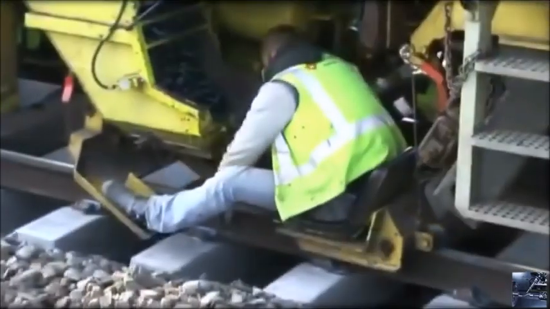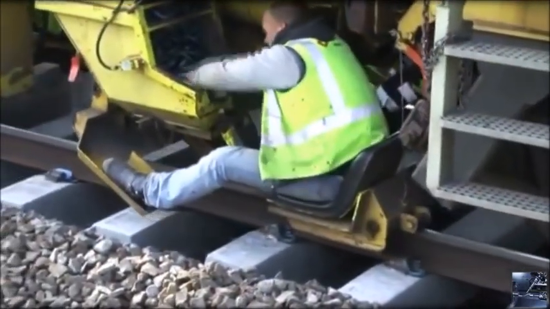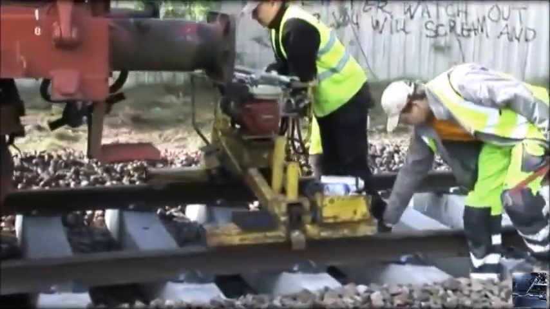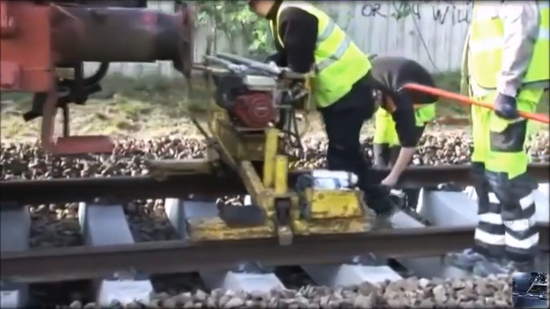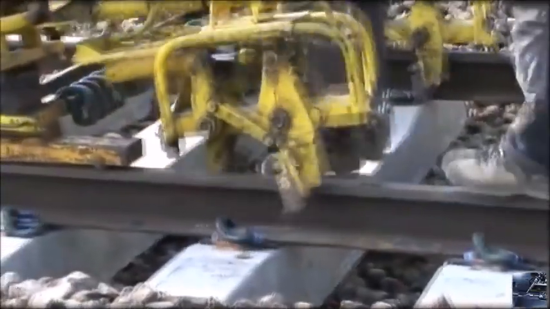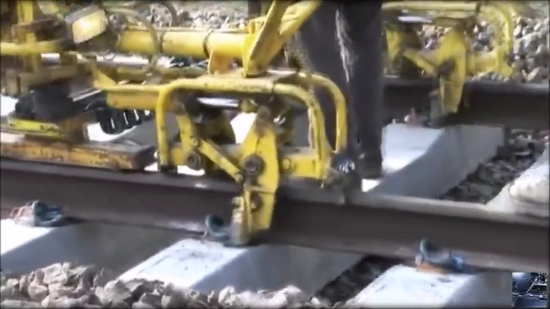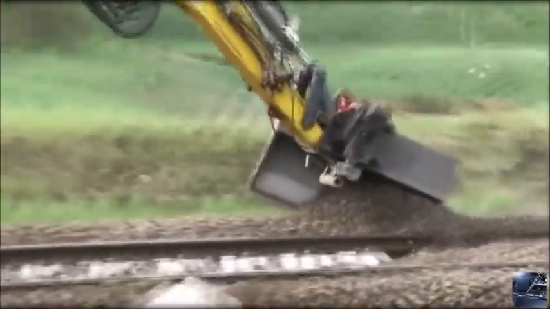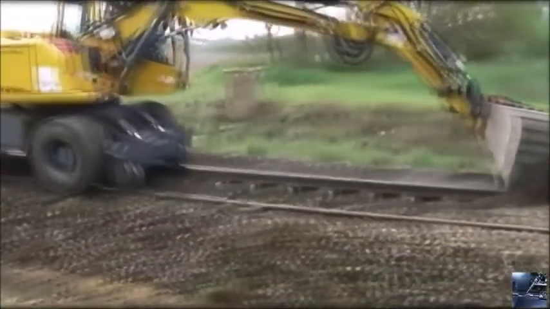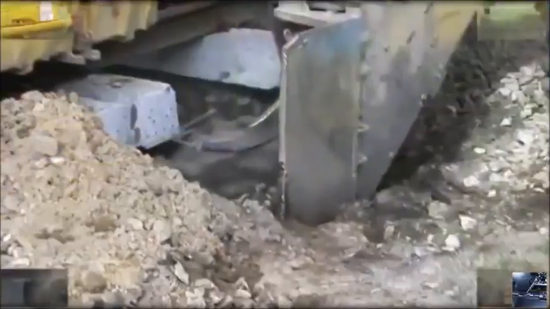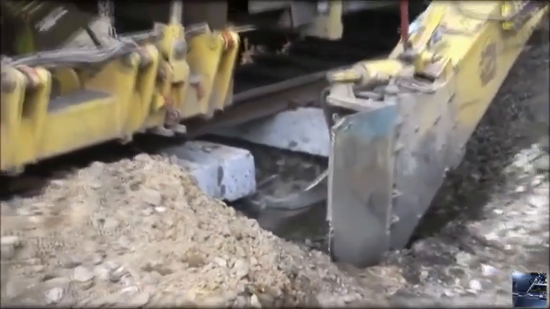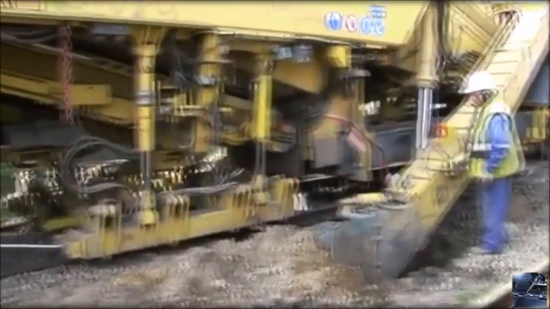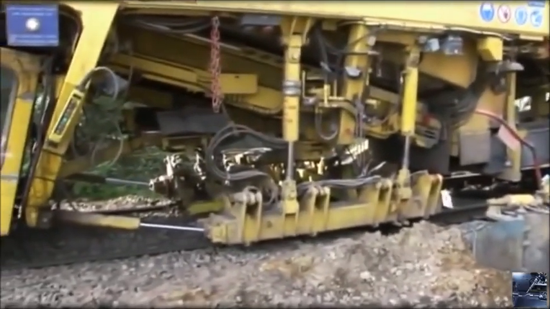Use specialized equipment like tamping machines to compact the ballast and stabilize the track. Maintain proper track geometry and prevent irregularities.